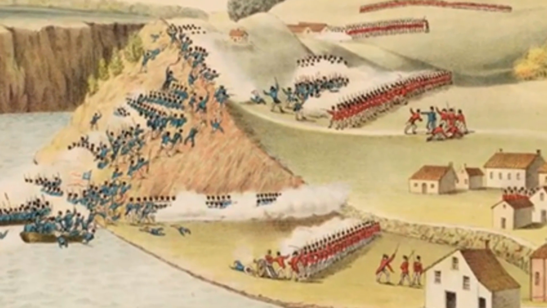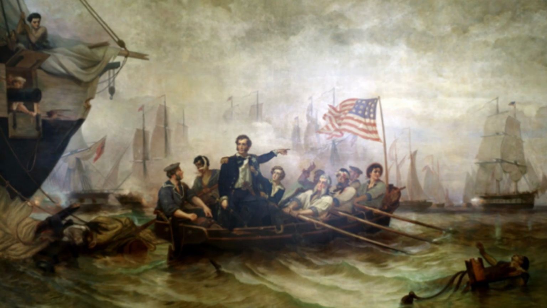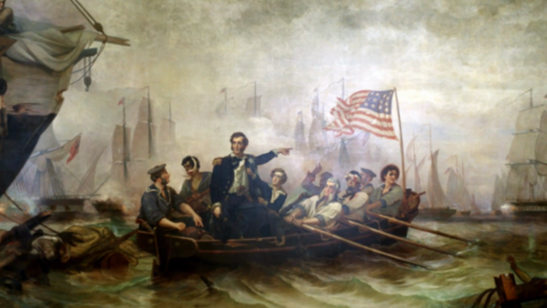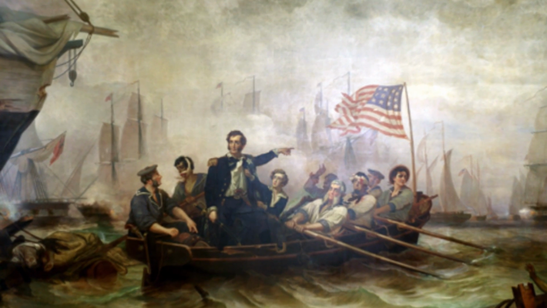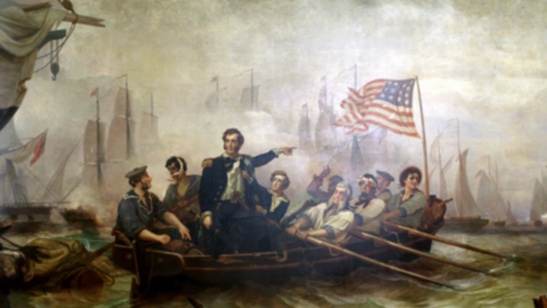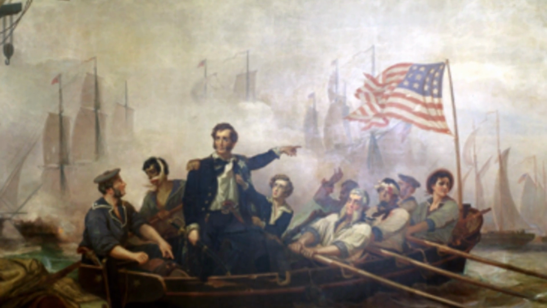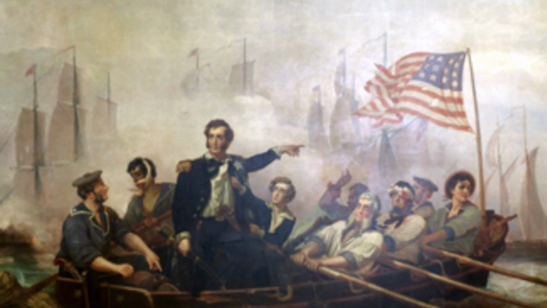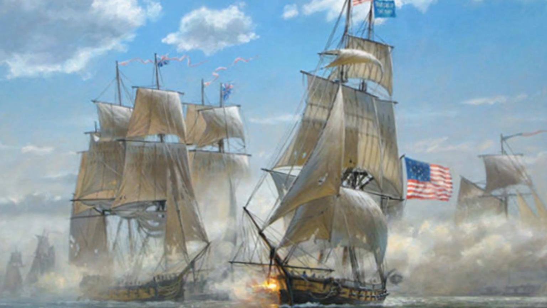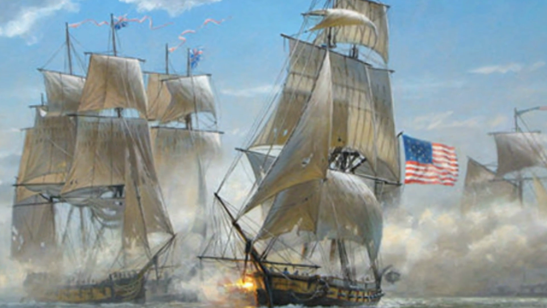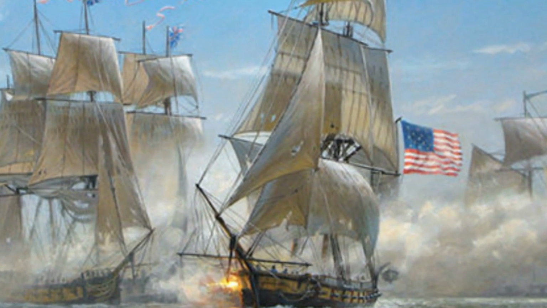The Great Lakes Theatre also witnessed intense fighting between the United States and the United Kingdom. The United States Navy managed to gain control of Lake Erie, a significant achievement that allowed them to transport troops and supplies more effectively. In September 1813, US Commodore Oliver Hazard Perry defeated the British fleet at the Battle of Lake Erie, leading to a British retreat from the Detroit region. This victory opened the door for General William Henry Harrison's successful campaign to recapture Detroit and secure American control over the region.